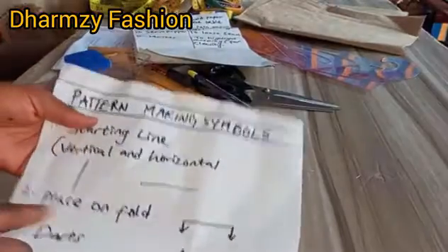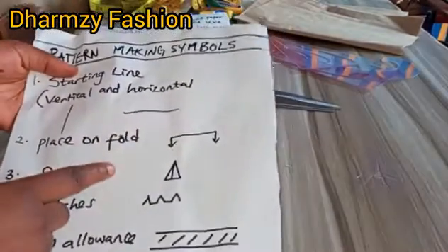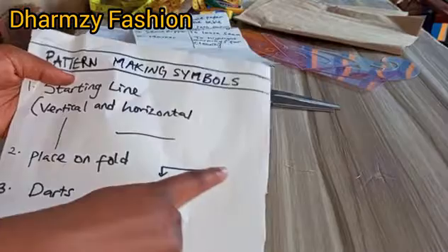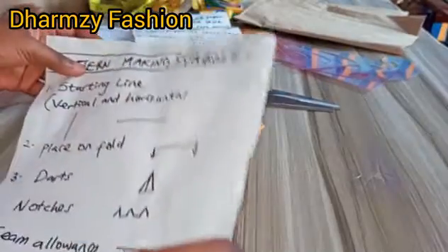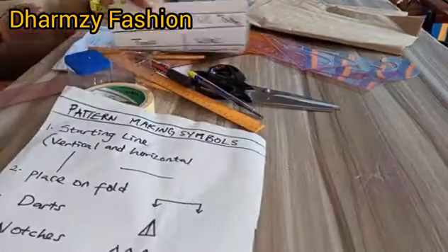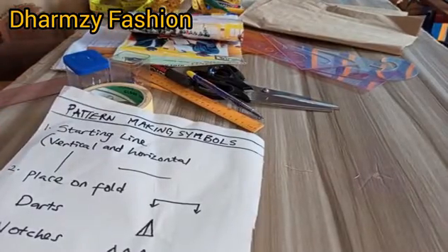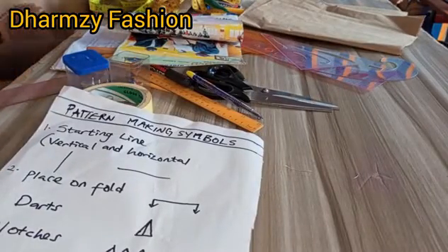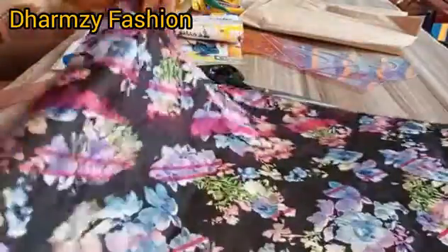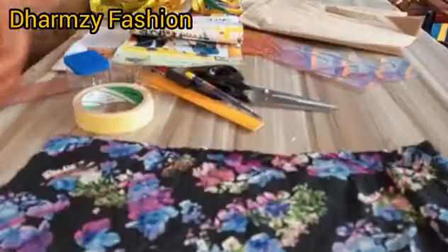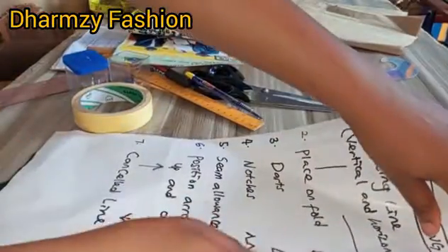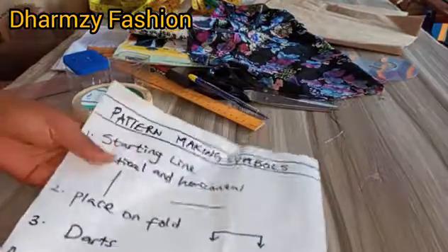Then we have number 2, place on fold. This is the sign for place on fold. That means at this particular edge, when I'm placing it on a fabric, you have to make sure that your fabric is folded. When you have a fabric like this, you have to fold it this way before you place your pattern on it. That's the symbol of place on fold.